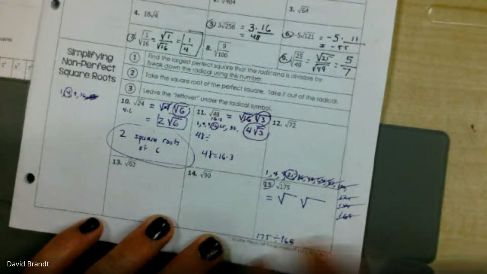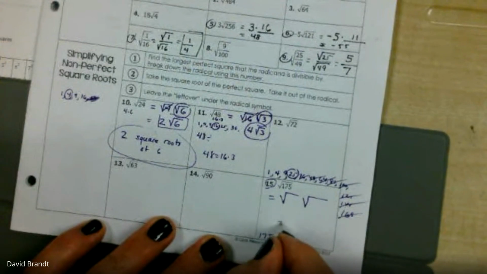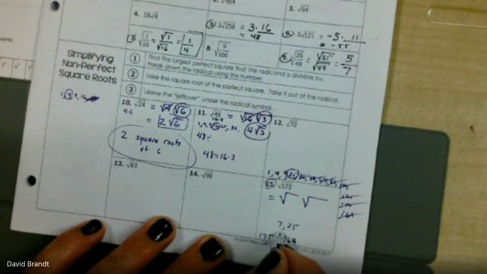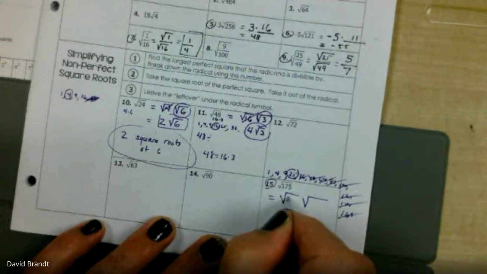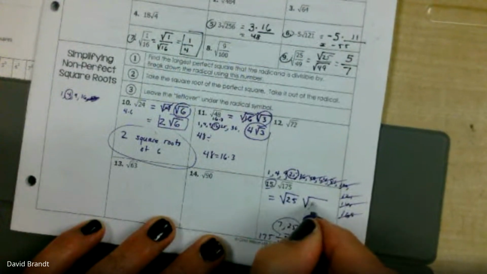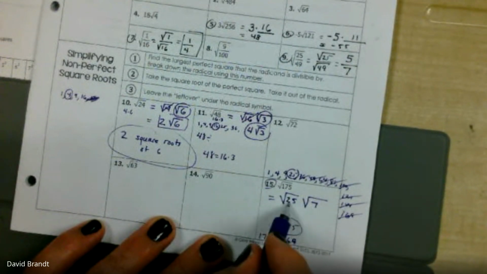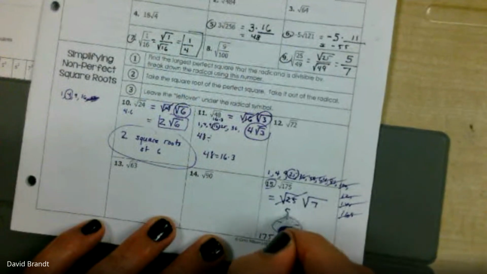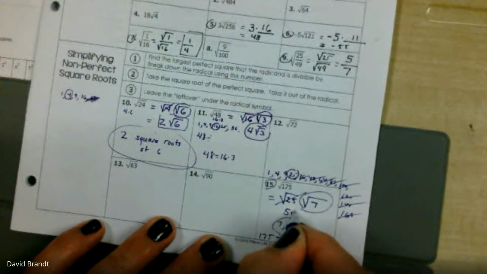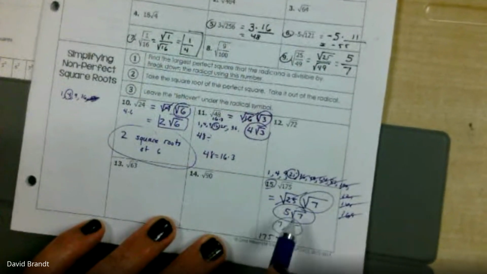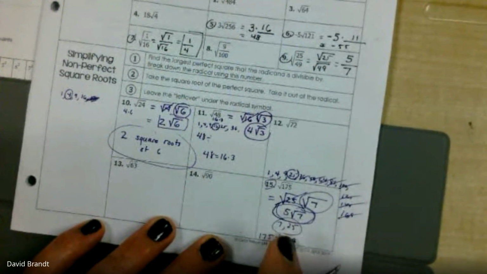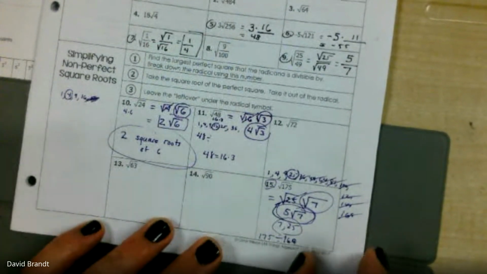Which one do you write down first, the 7 or the 25? You always put the perfect square first, and then the other number goes second. What's the square root of 25? 5. This is your leftover, so that stays the square root of 7. So your answer is 5 square roots of 7.